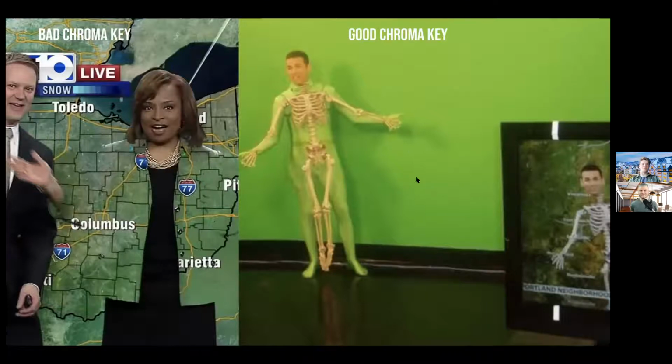The hue of the green, or the shade of the green screen in the background, matches the shade of his morph suit here. And then if you look, it's kind of cut off, but on the right side, you can see that it's so good, you can't even see his body. It just looks like he's a skeleton. So that's what we're going for when it comes to chroma keys.